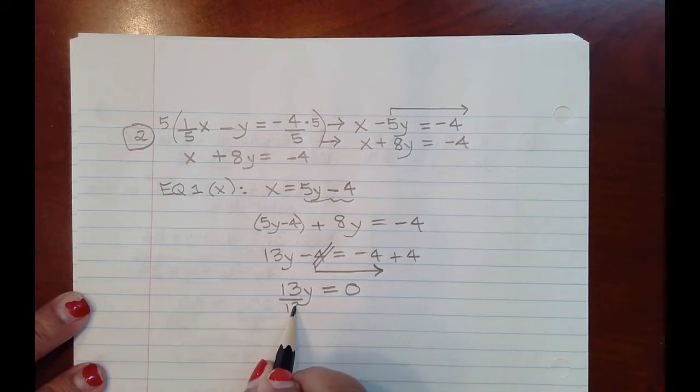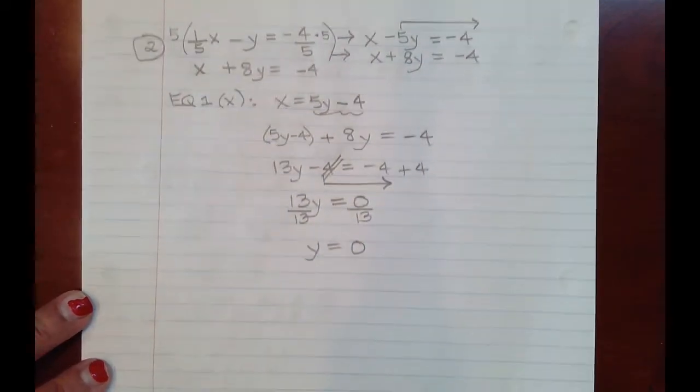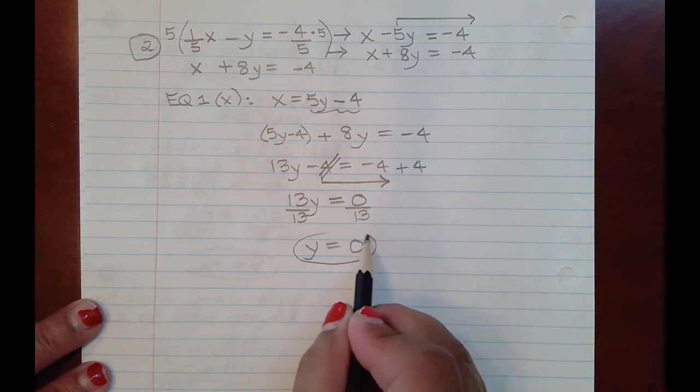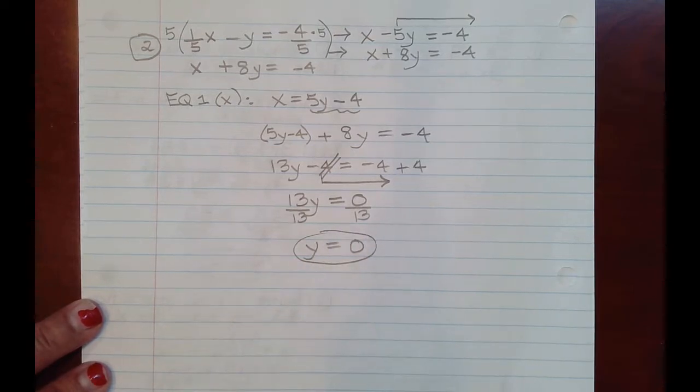Now divide off that coefficient of y so that it is completely isolated. 0 divided by any number is 0. So we now know half of the answer. We know that the solution for y is equal to 0.